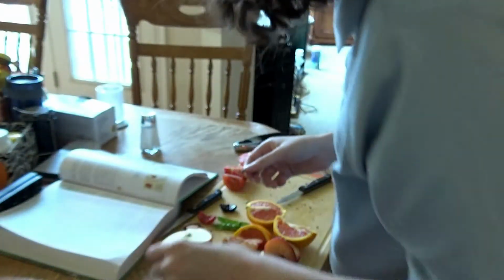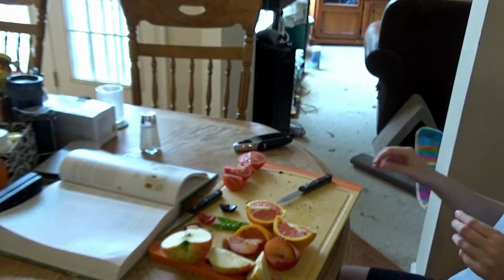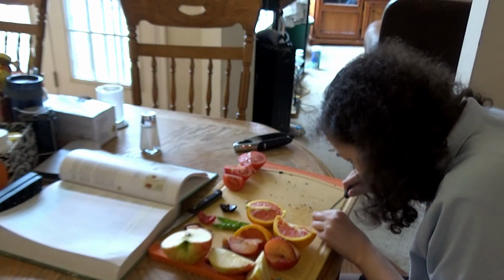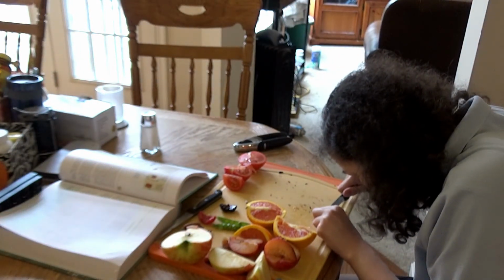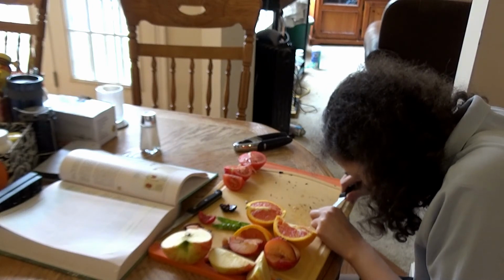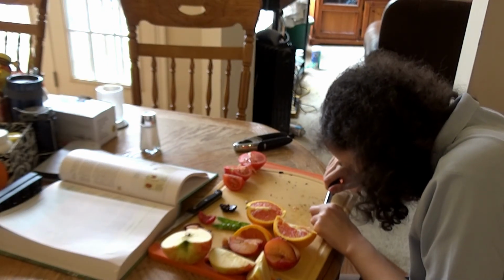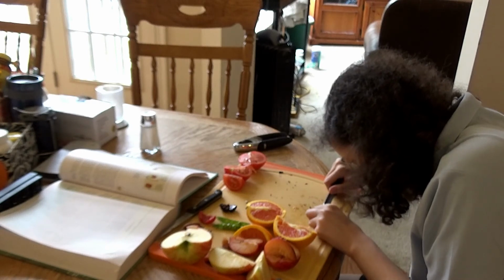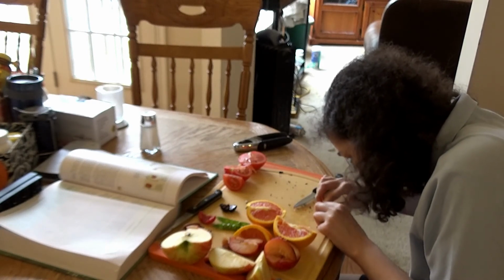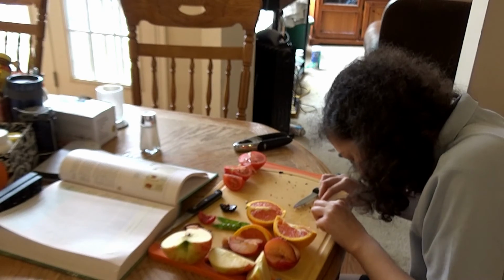But it's time to break it open. Alright. It's very tiny. Fracture it. There we go. Okay.